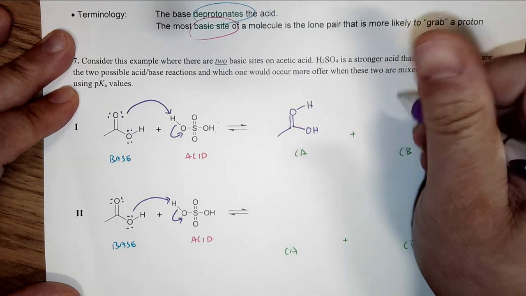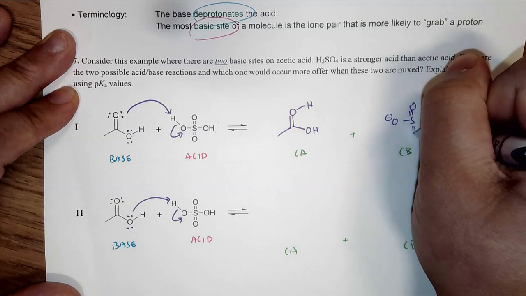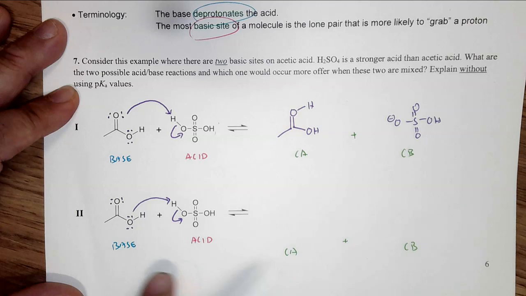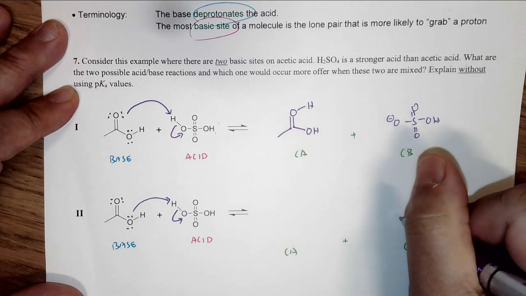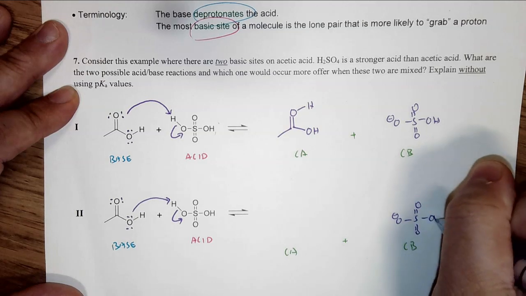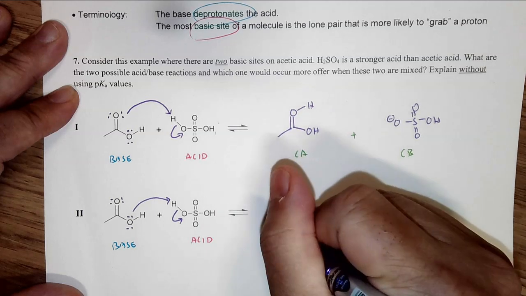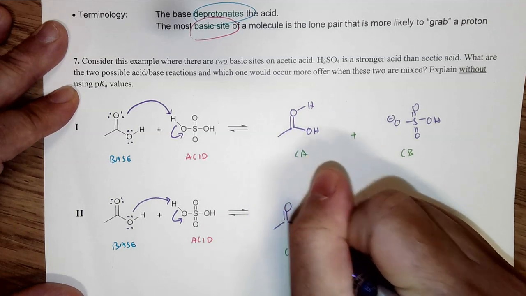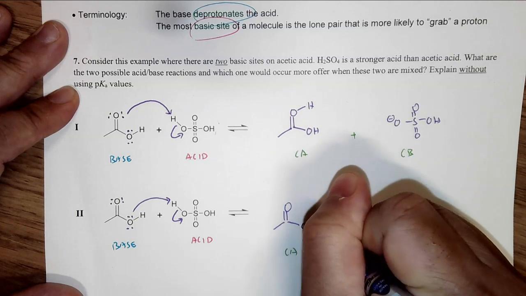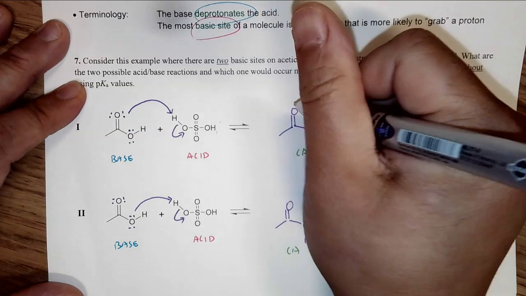And the conjugate base would be the O minus SOH. The conjugate base here is the same thing, right? The O minus OH. But here, the conjugate acid, now I'm protonating this oxygen. Did you have this? If not, make your corrections. Okay, don't forget the charges.